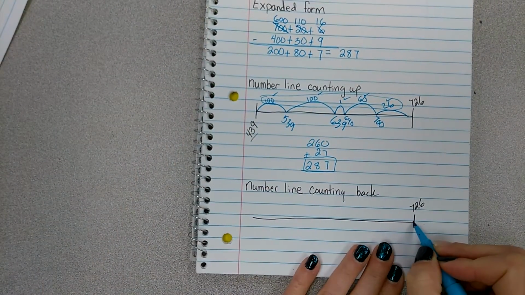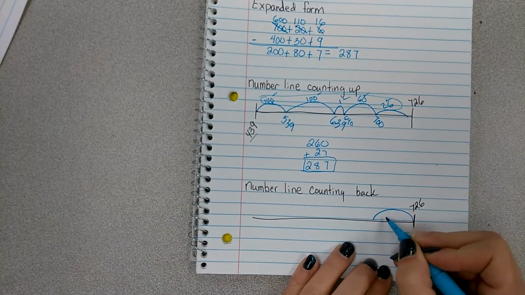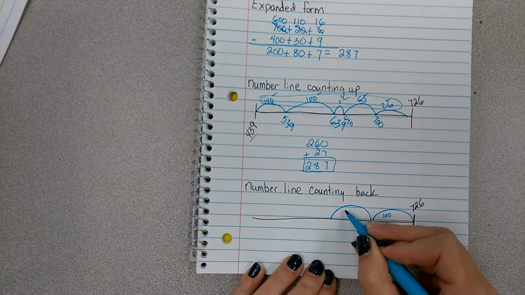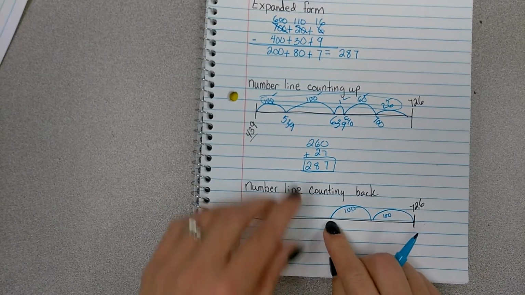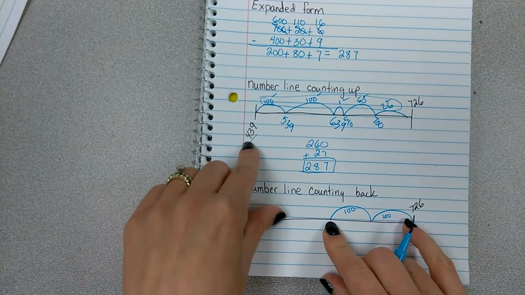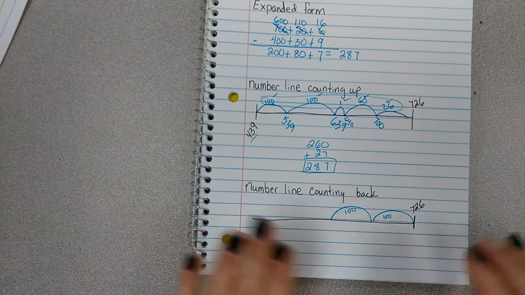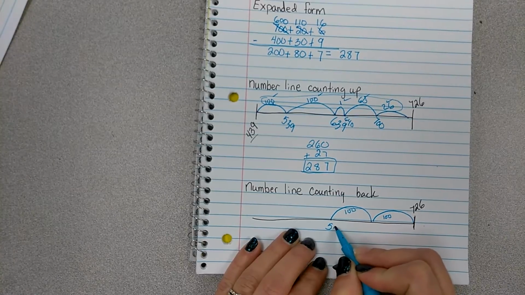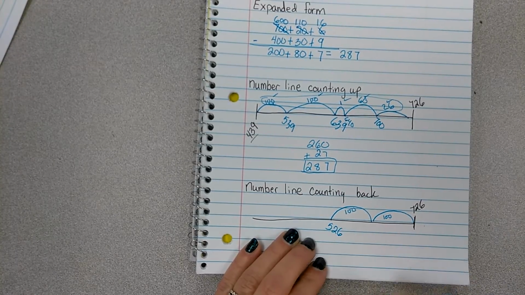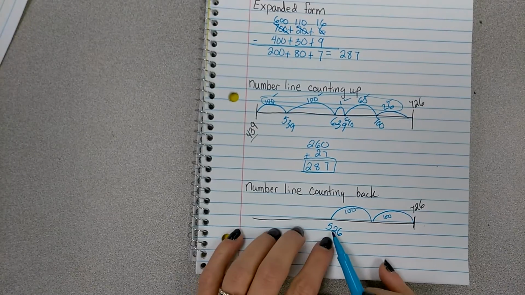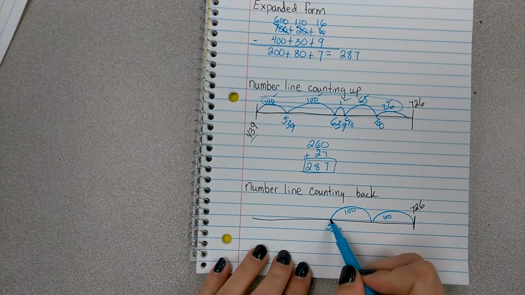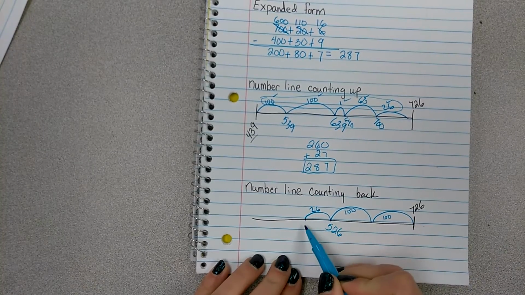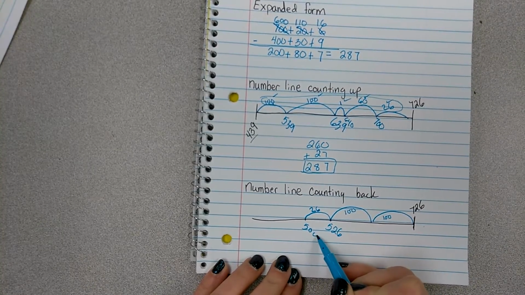So I'm going to go back 100: 626, 526. I can't go to 426 because my number is 439. So I'm done there. So that made me 626, 526. So now maybe I can just get rid of this 26 and hit an even 500. That's what I'm going to do. I'm going backwards 26, and now I have 500.